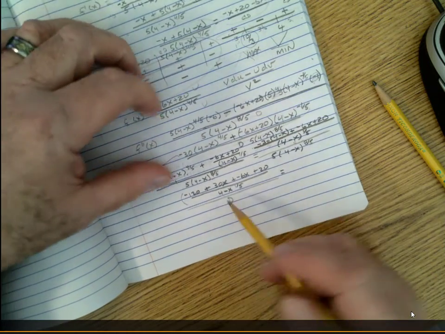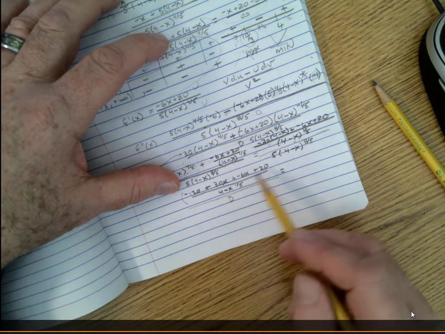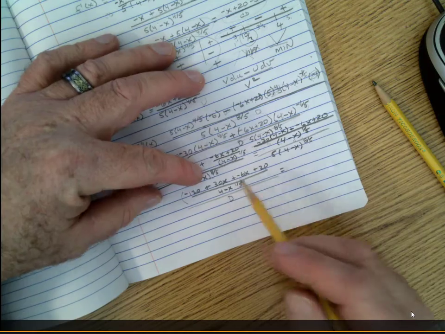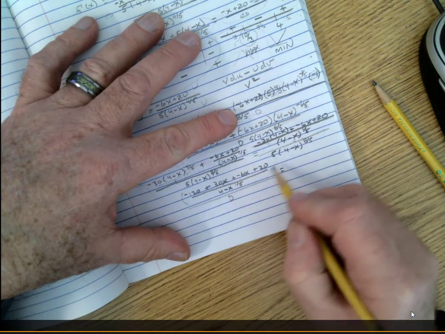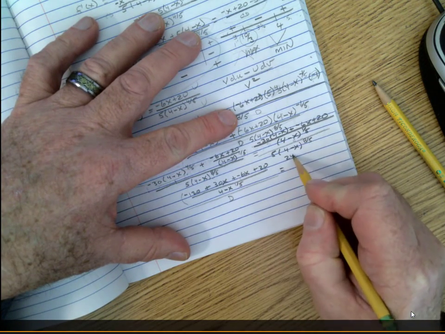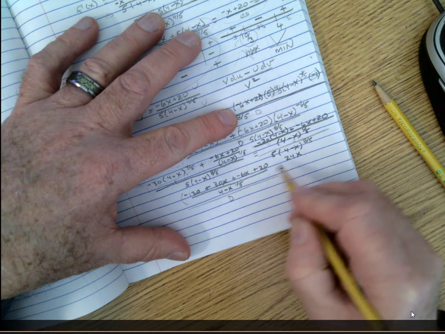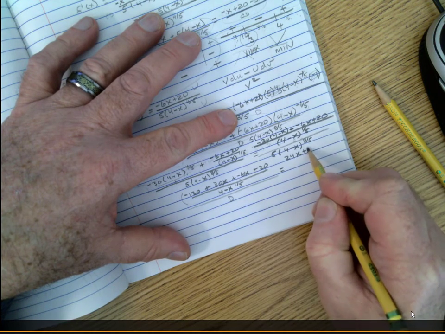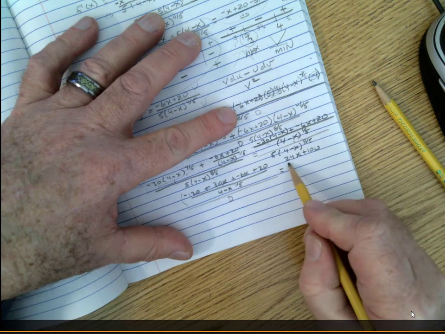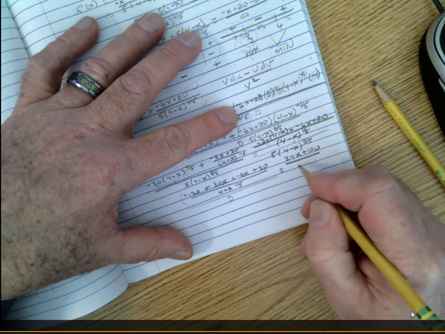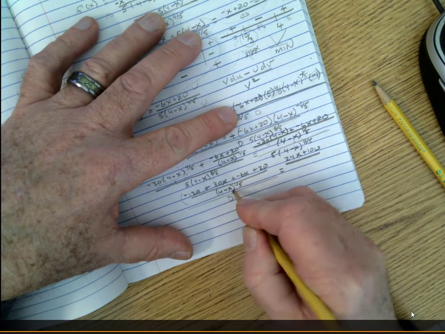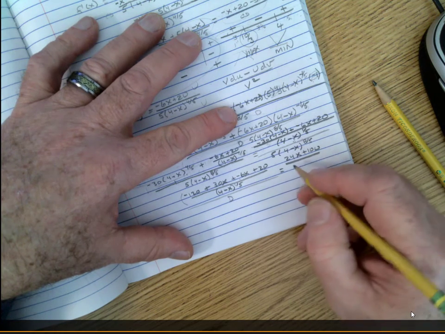So let's see, negative 120 plus 20 is 100, and we got 36x, 24x plus 100 in the numerator over 4 minus x to the 1/5, the fifth root of 4 minus x.